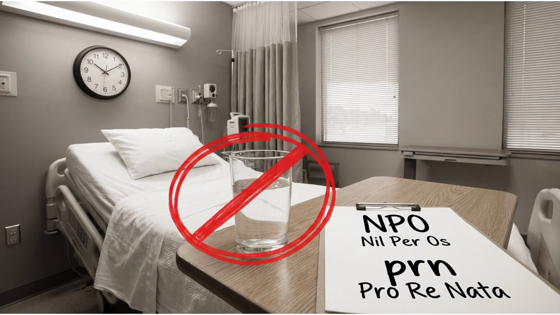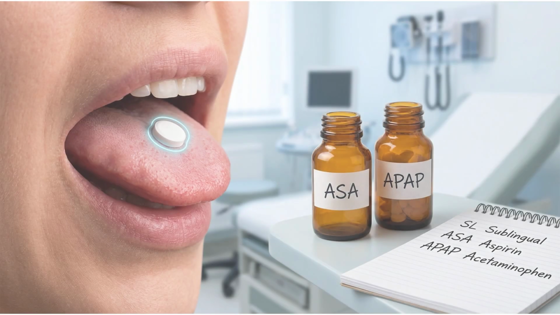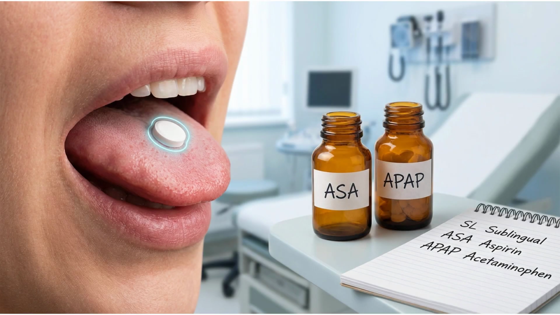Accurate interpretation of medication orders is critical for patient health. Common abbreviations include NPO or nil per os, which is a directive meaning nothing by mouth, typically used in preparation for a procedure. We also frequently see PRN or pro re nata, which instructs that medication be administered only as needed based on symptoms. Other essential terms include SL or sublingual, referring to a route where medication is placed under the tongue for rapid absorption into the bloodstream.